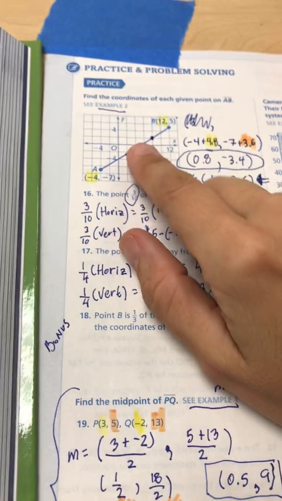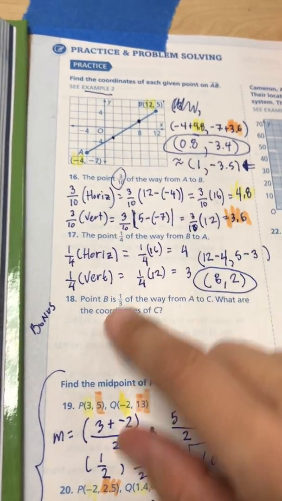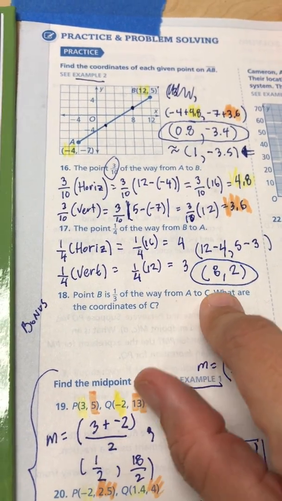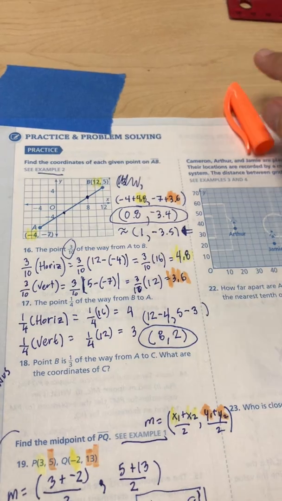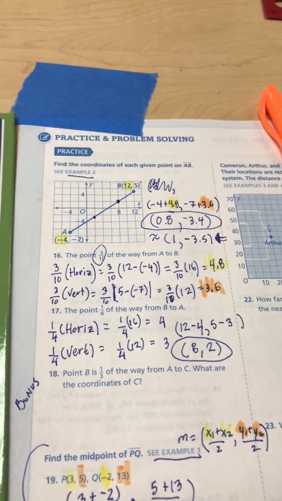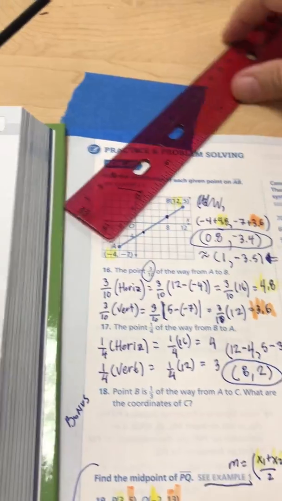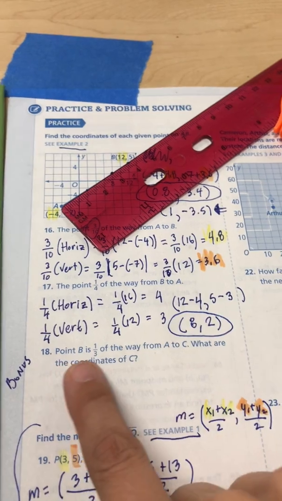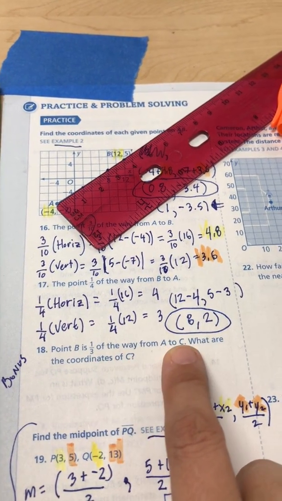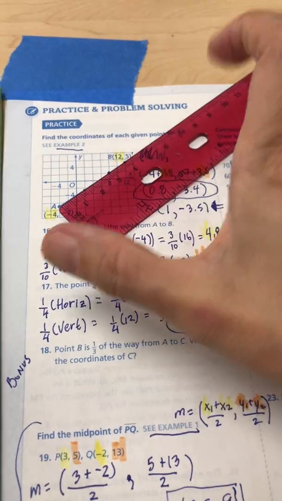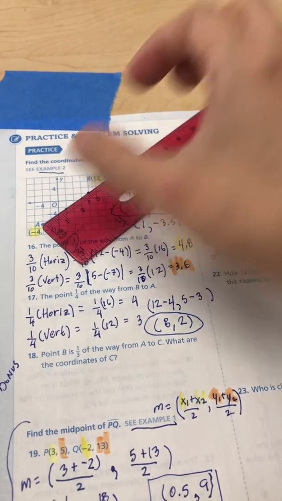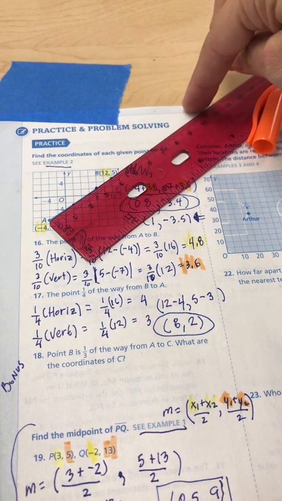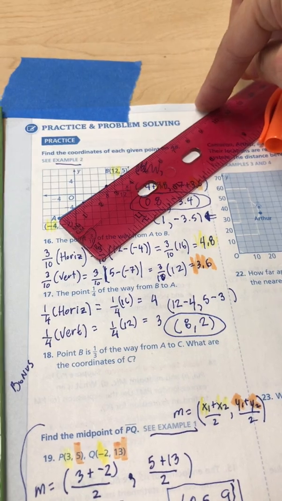Let's think about what they're actually asking me. They're saying point B is a third of the way from A to C. So this thing's going off my page. Let's maybe even get a ruler here. They're saying in question 18, point B is only a third of the way there from A to C. So C must be somewhere over here because B is a third of the way there. So I think using my gut, C's somewhere over here if my graph paper kept going.